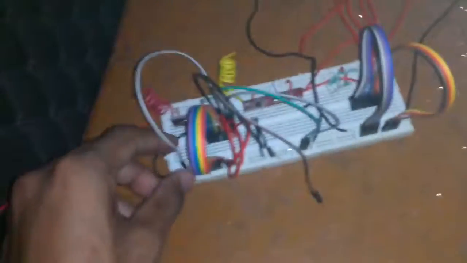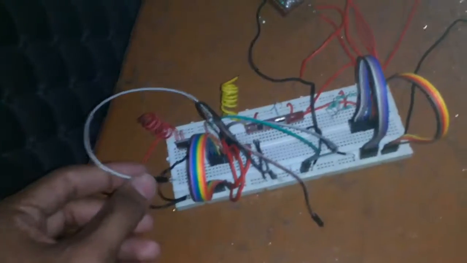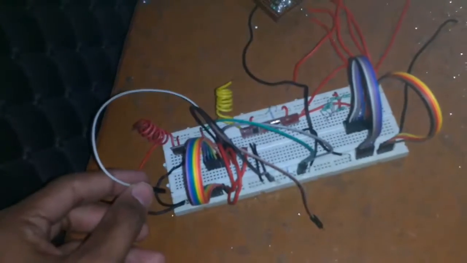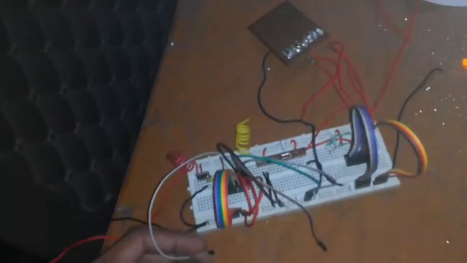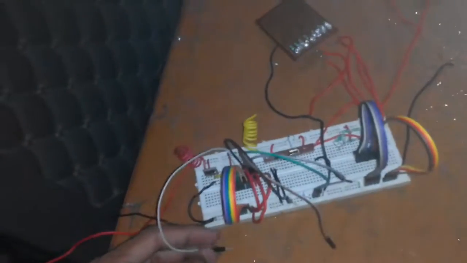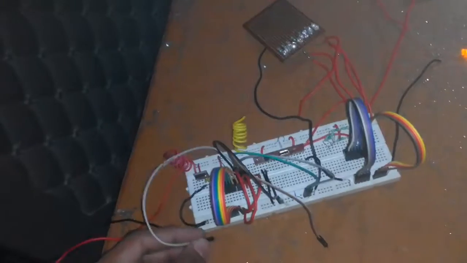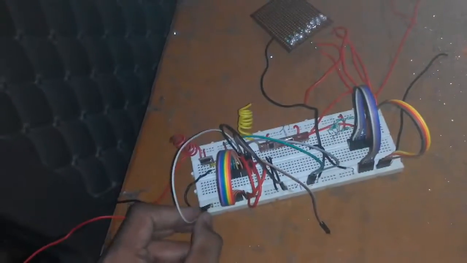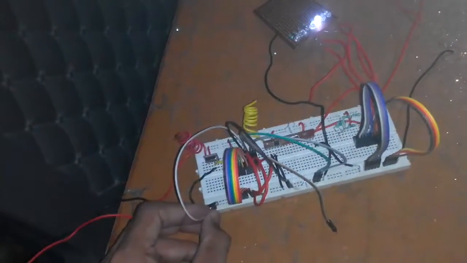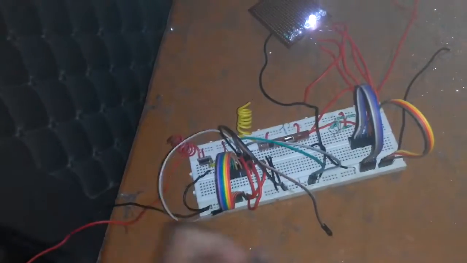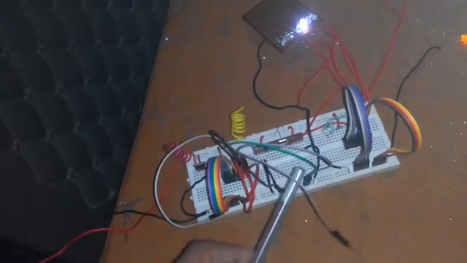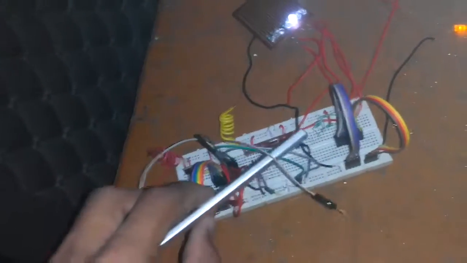So for that I have to ground this TE bar, the active low transmission enable pin, again. As you can see, one wire is already out of the breadboard, so one LED should be on. I'm going to touch it to the ground, and there it is, one LED glows, as one wire is out of the ground.